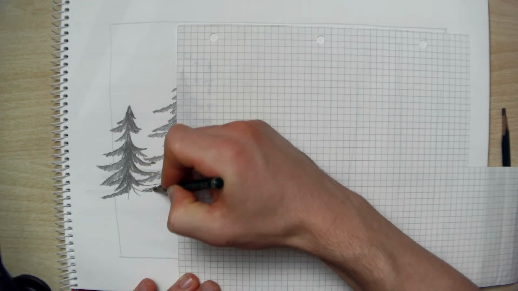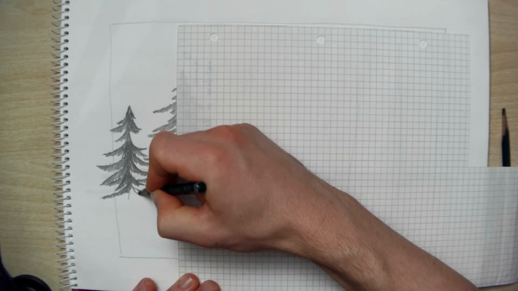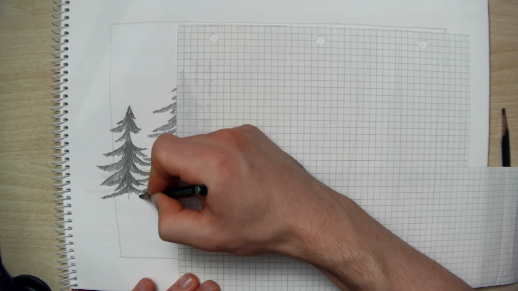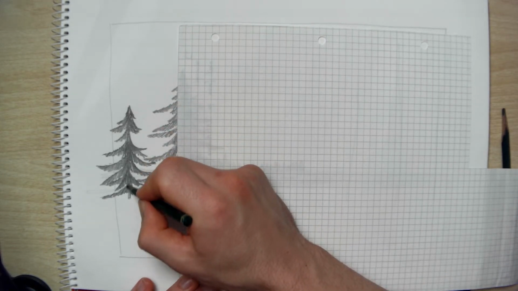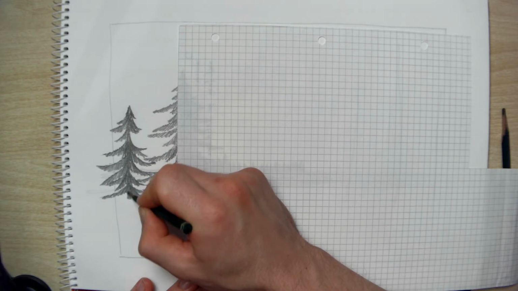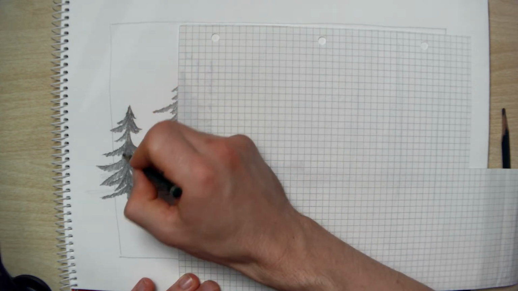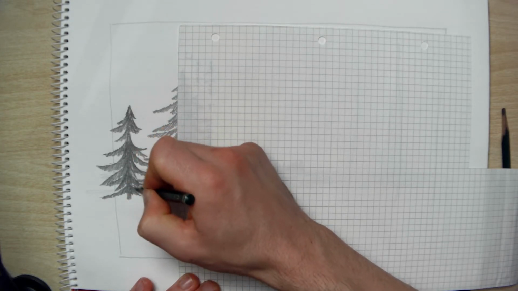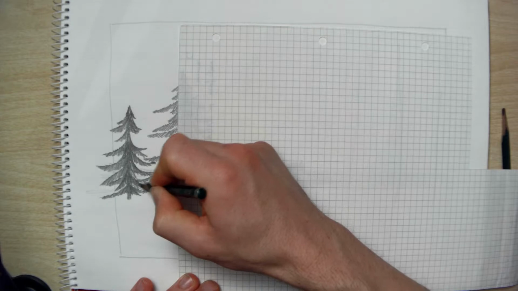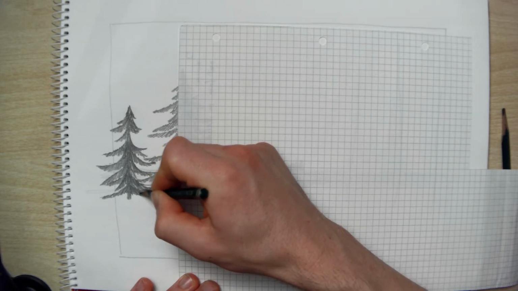So it looks like the tree has an average amount of branches. If you've got too many of those gaps, it looks like the tree has just a couple of branches. Especially down here, you need a lot.